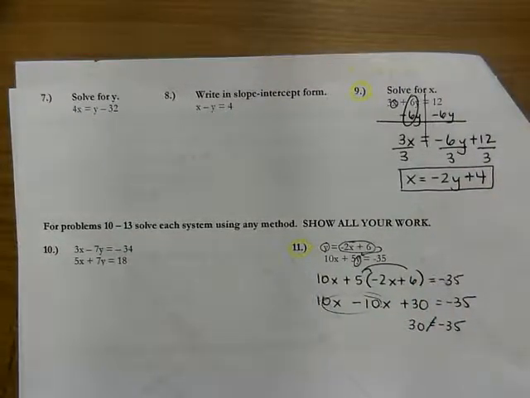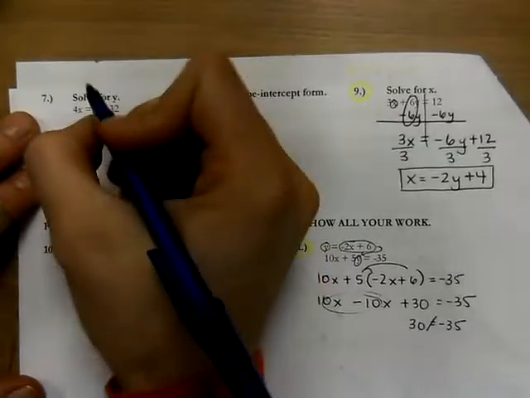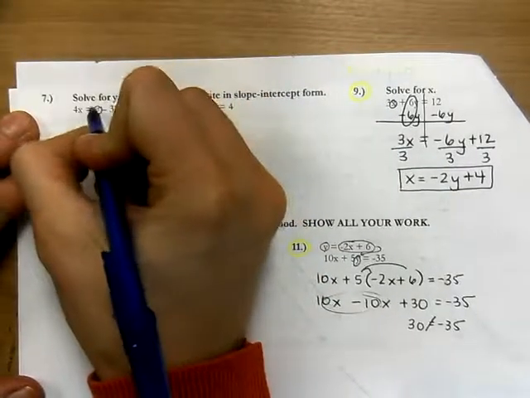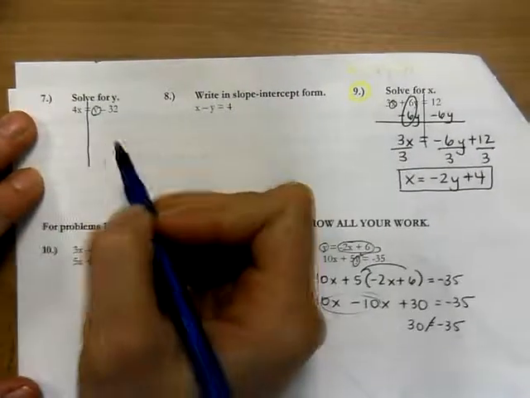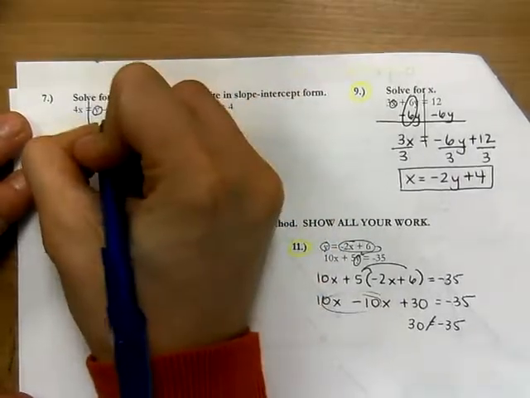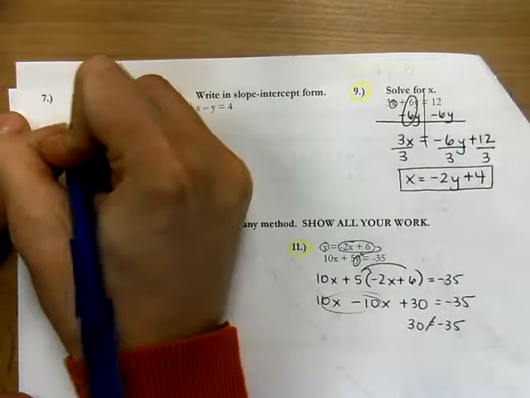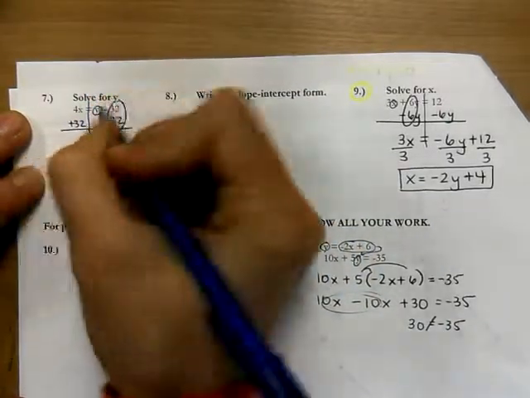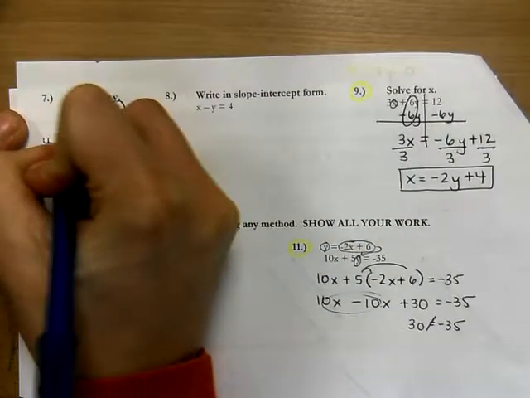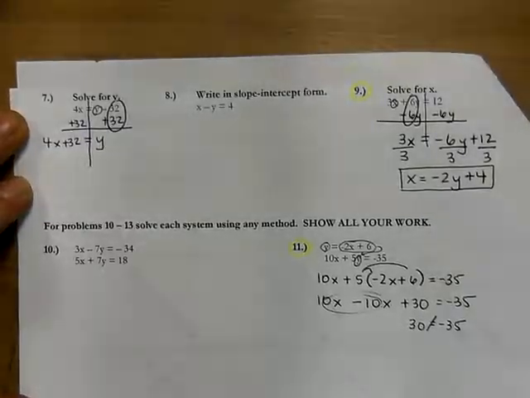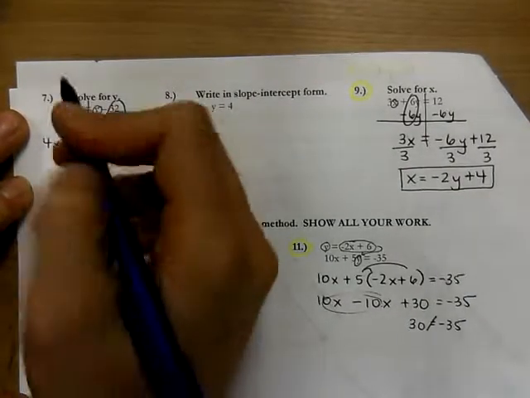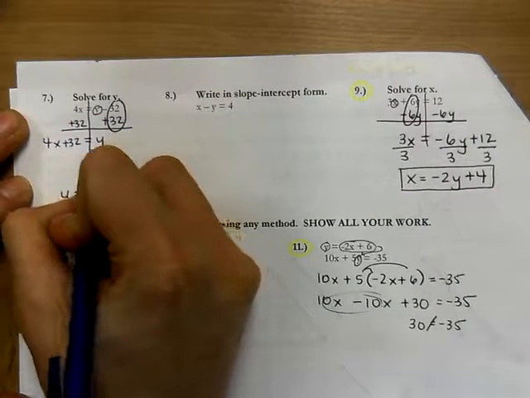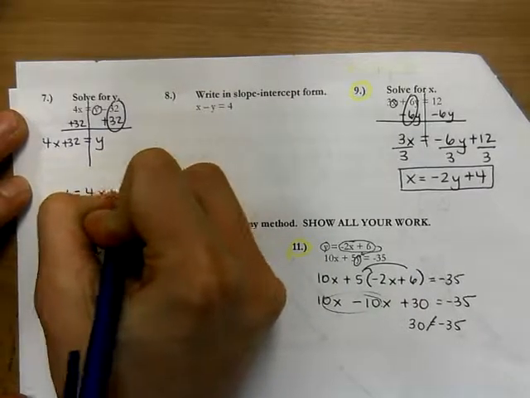Number 7 asks us to solve for y. So that means I've got to get y by itself. I'm going to draw a bar. I need to get everything else to the other side. So it's y minus 32. If I do the inverse operation and add 32 to both sides, I get 0 over here. So I'm left with y on the right-hand side, 4x plus 32. I cannot combine these because they're not like terms. This one has an x, this one does not. So my final answer, once I've solved for y, is y equals 4x plus 32.